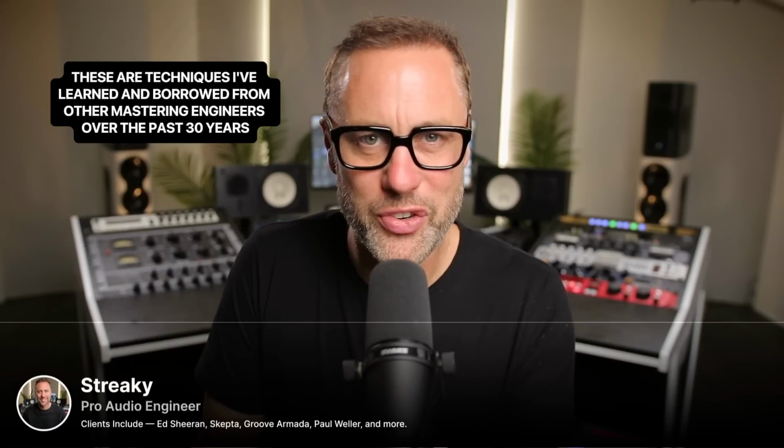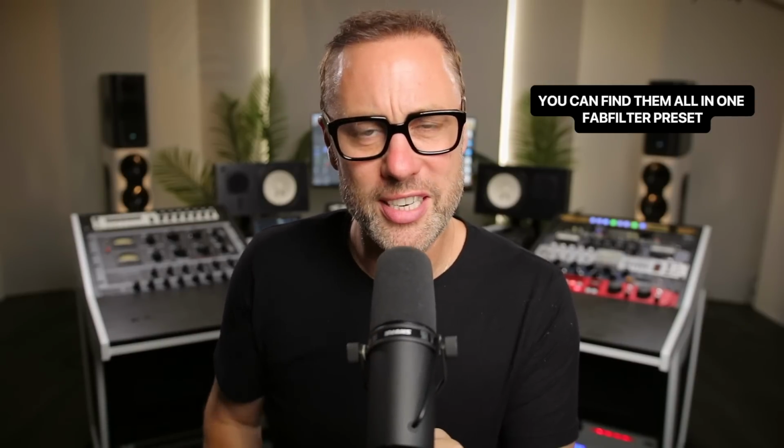The mastering EQ settings I'm about to show you are settings that I've learned and stolen from other mastering engineers that I've worked with over the past 30 years. I've put them all together in one FabFilter preset so that you can steal them from me.